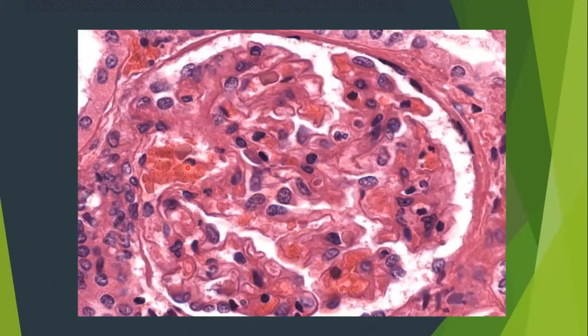Then here we have the same. This is the vascular pole. This is the urinary pole. Then you can see here the glomerular capillaries. Then these cells here with the large ovoid nucleus, those are your podocytes. And let's move on.